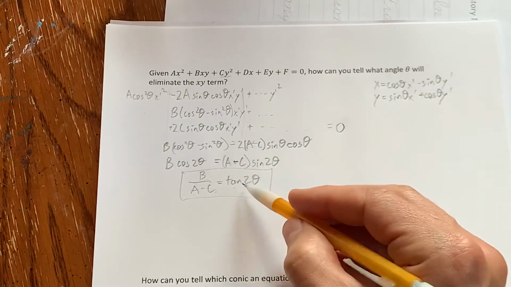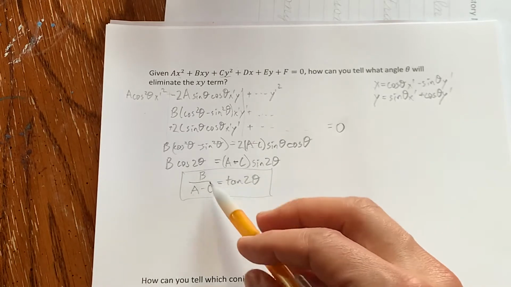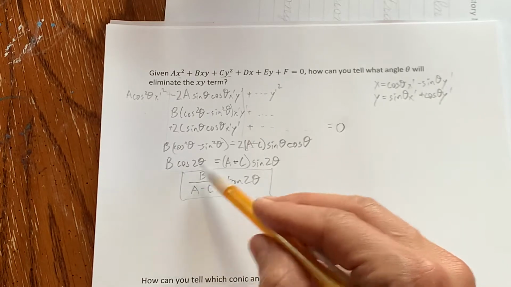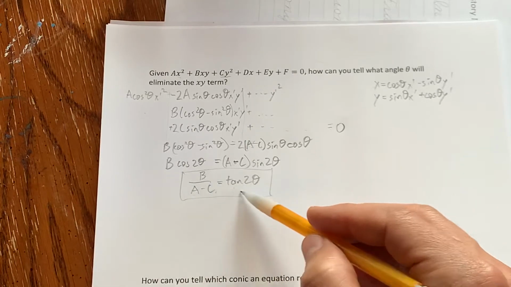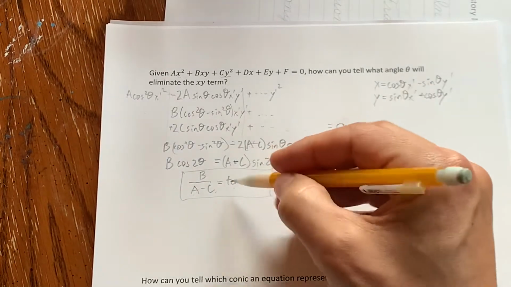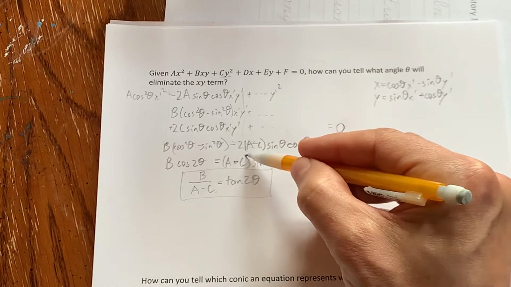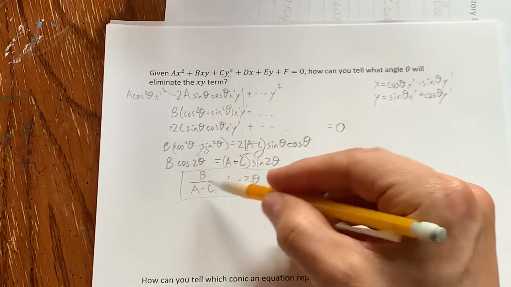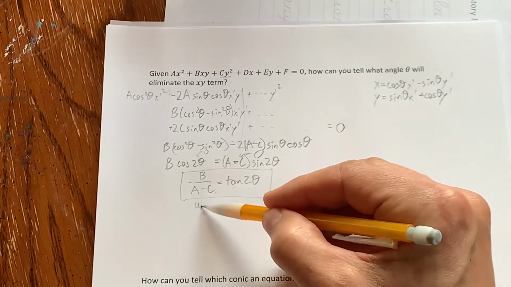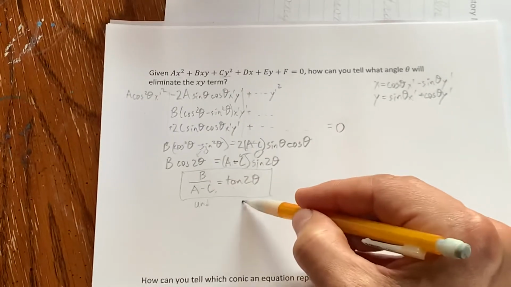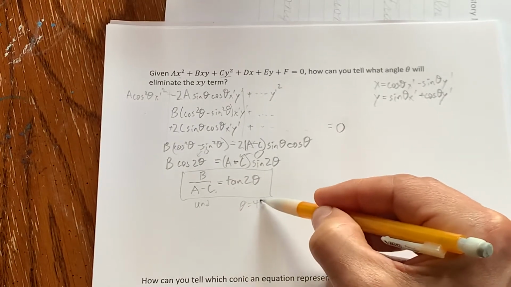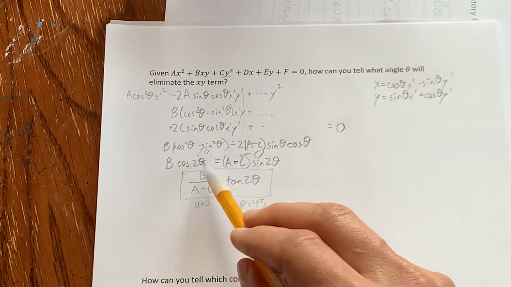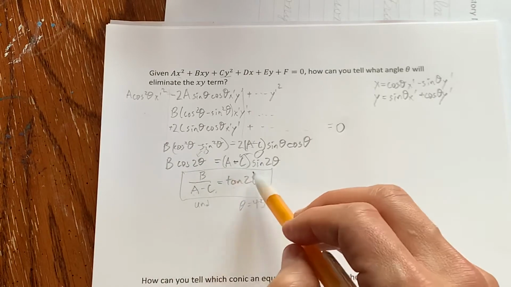I just want to say one thing. Notice that it's possible to have this undefined. If a minus c is 0, the left side would be undefined. Well, then I just need the right side undefined. That isn't really technically an issue because if this is 0, well, then I just need cosine equal to 0. And that won't be so uncommon. If the left side is undefined, theta is just going to be 45. That means tangent of 90, which is undefined. But you could just go up to this side and say, well, this term's 0 when that term's 0.